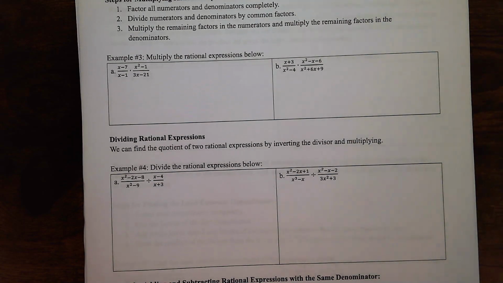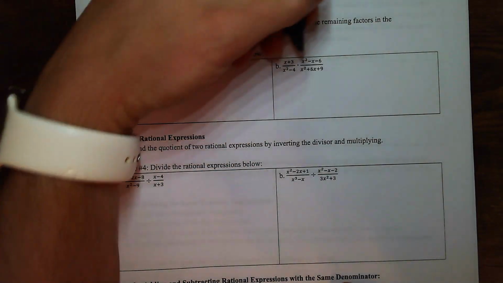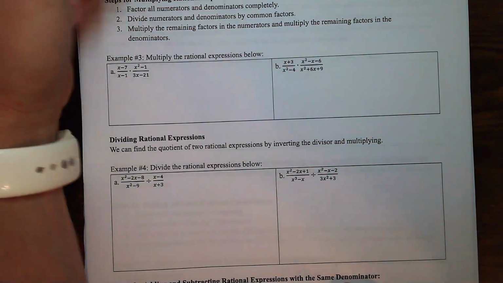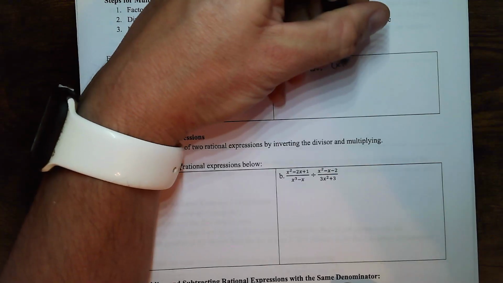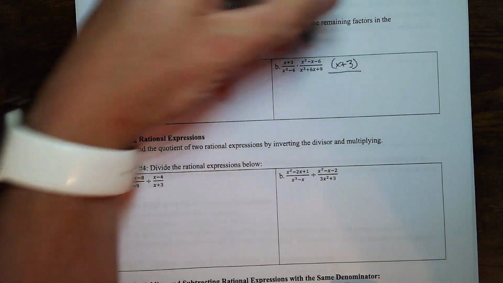So when you're multiplying rational expressions, the first thing you want to do is factor everything on the top and factor everything on the bottom. Okay? So let's look over here. X plus 3, it's already factored, so there's nothing I can do with that. I'm going to rewrite this because there's not a lot of room there.